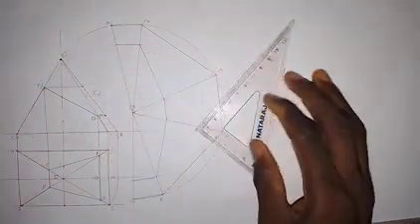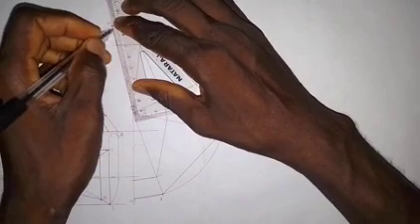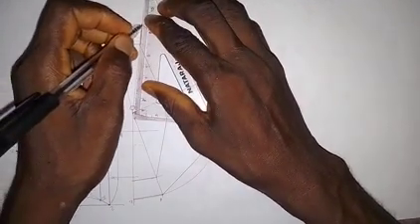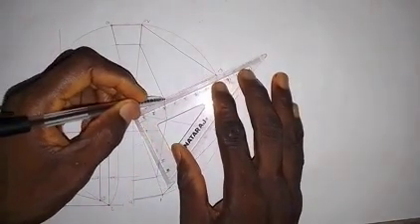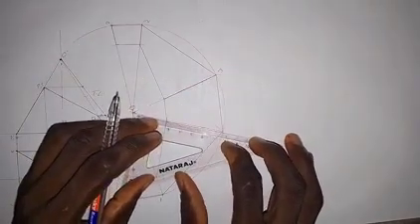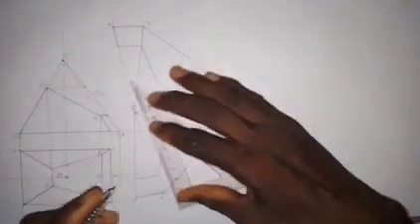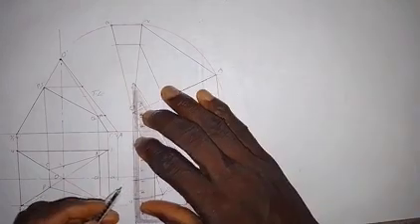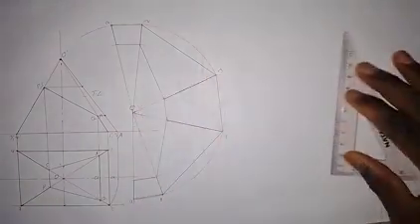Okay, so now I need to make this line a thick line from here to here. Then here I'll make this line a thick line from here to here. Then I'll also make this a thick line from here to here. Then we also make this a thick line. Then we make this a thick line. Alright, so this is how the surface development looks.